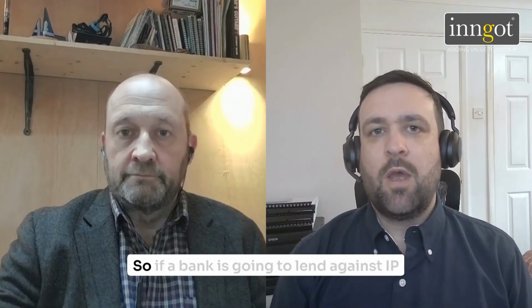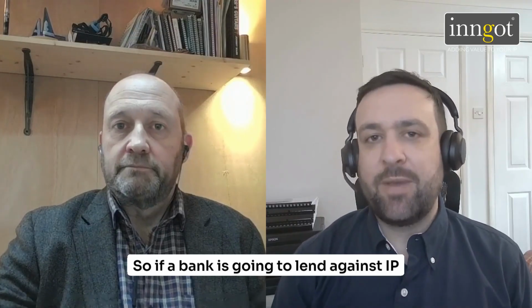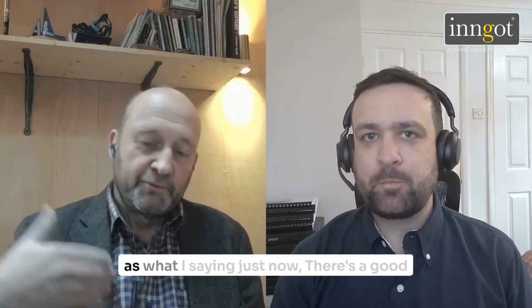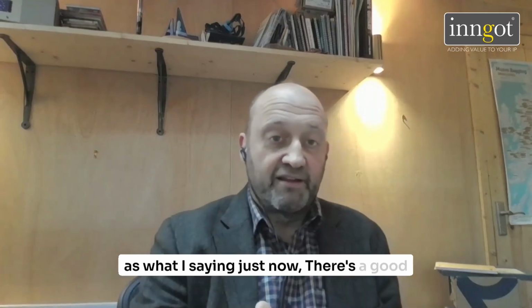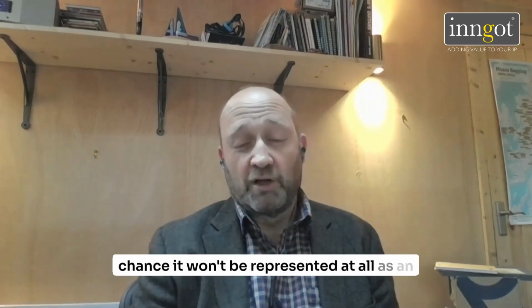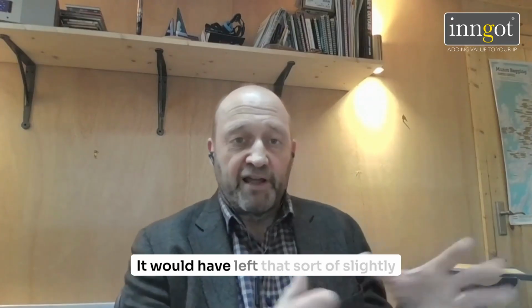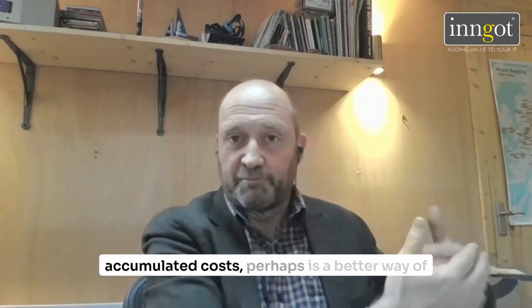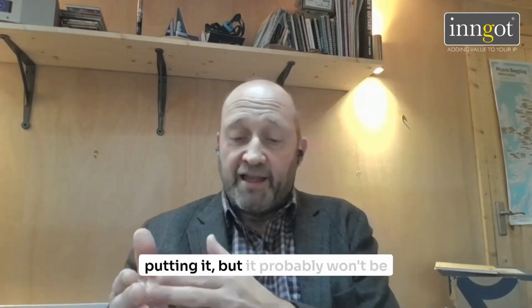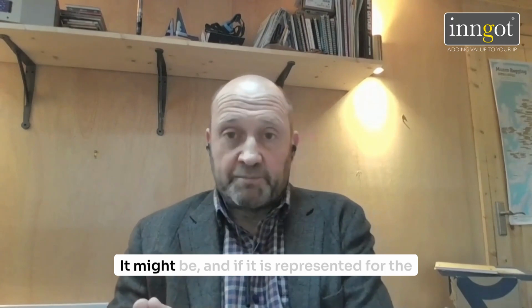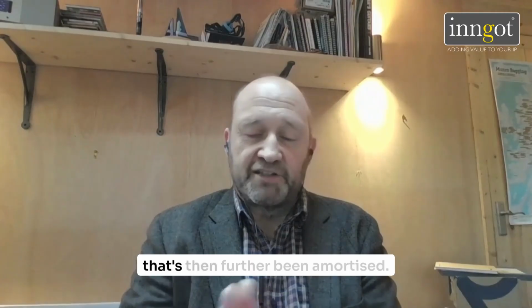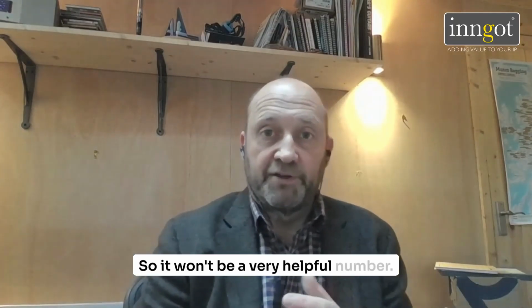Fantastic. So if a bank is going to lend against IP, then it doesn't matter that the IP is not generally represented in the financial statements. Not at all. Correct. As I was saying just now, there's a good chance it won't be represented at all as an asset in the financial statements. It will have left that slightly ghostly footprint of accumulated losses, or accumulated costs perhaps is a better way of putting it. But it probably won't be represented at all. It might be, and if it is, for the reasons I said earlier on, it will be at cost that's then further been amortized, so it won't be a very helpful number.